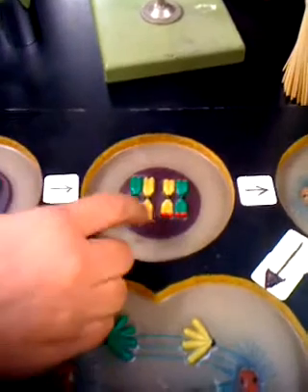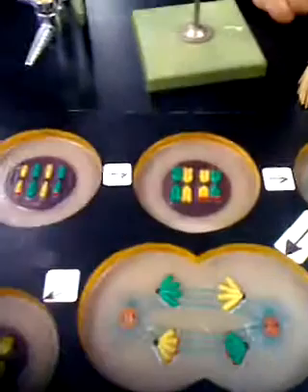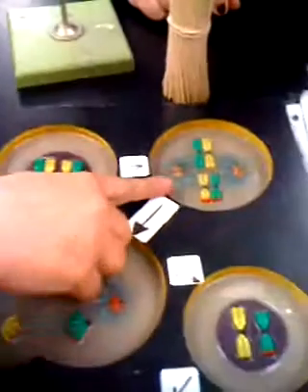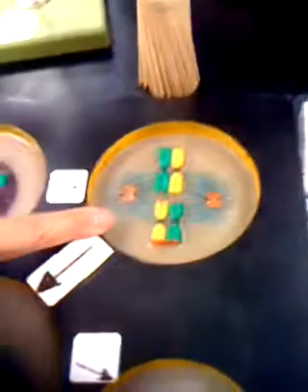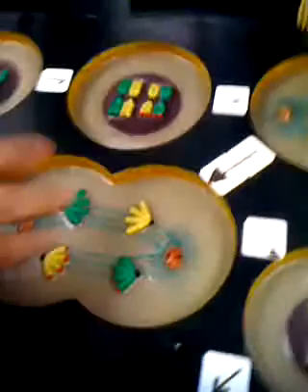And then they can exchange their genes as well at this time. Then this is metaphase 1. In anaphase 1, the homologous chromosomes go to the opposite poles.